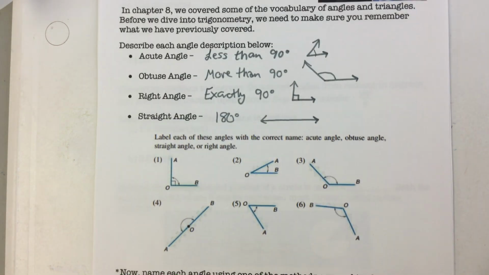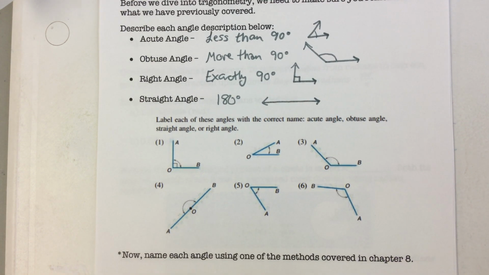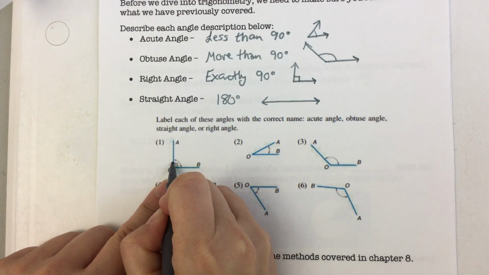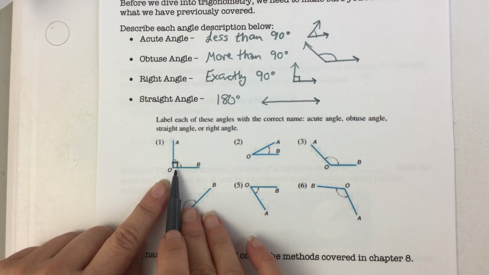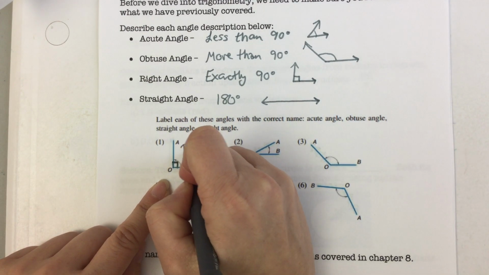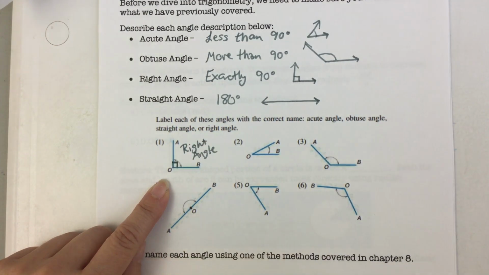So one of the things that our book, and when you get to MyLab, what it's going to have you do is they will give you an angle and they'll ask, is this an acute angle? Is it obtuse? Is it straight or is it right? So today we are going to go ahead and just start off by labeling. The first one, I want you to realize that they did put that little box there. They're telling you by putting that box that this is a right angle. It is exactly 90 degrees.